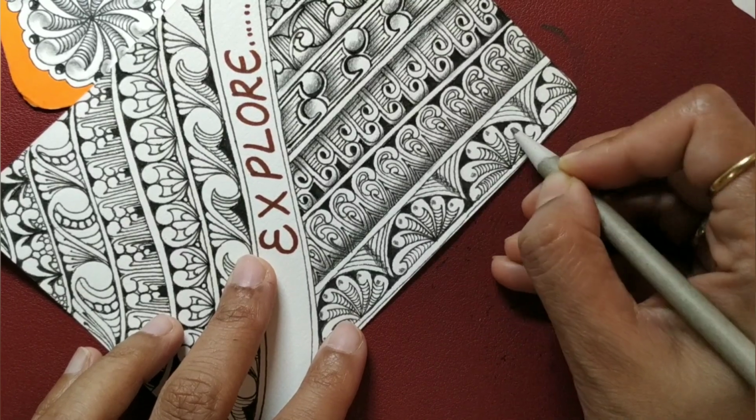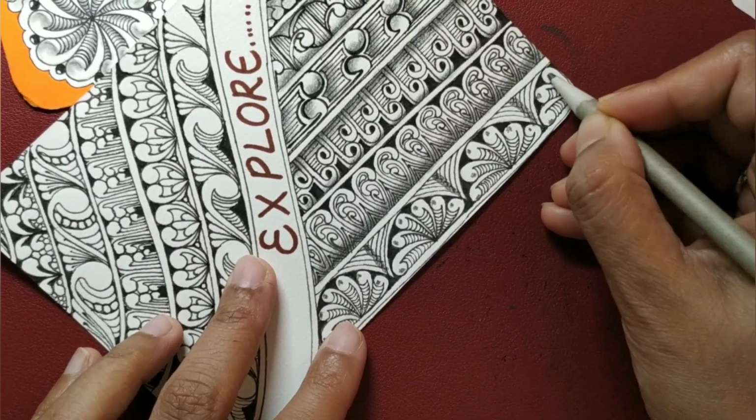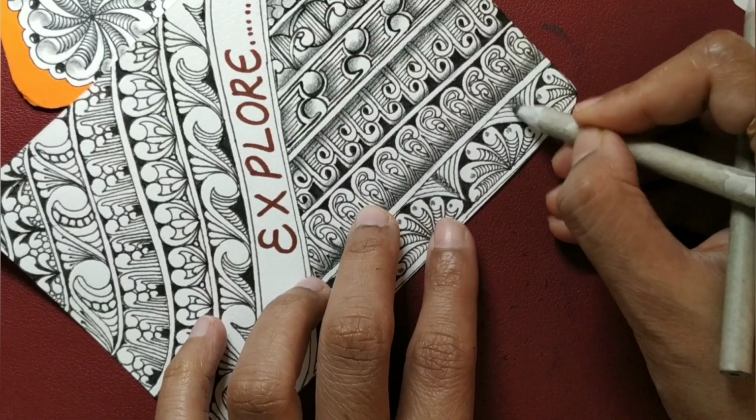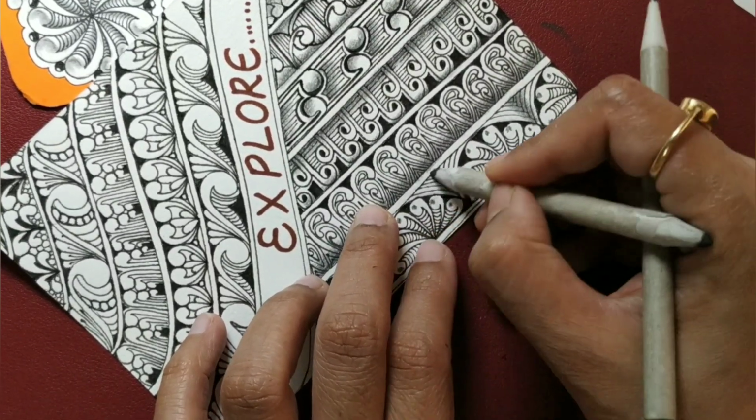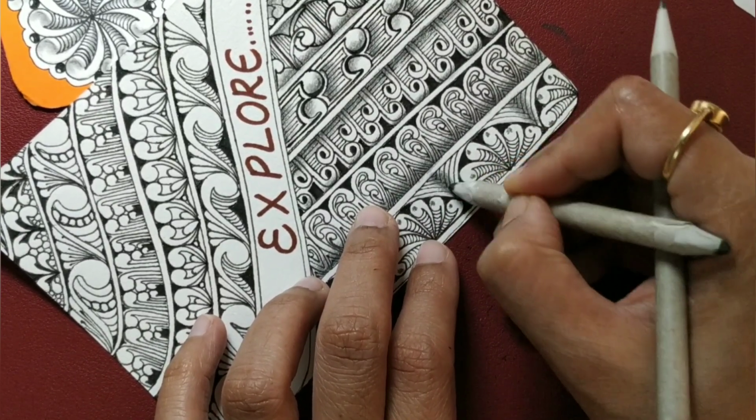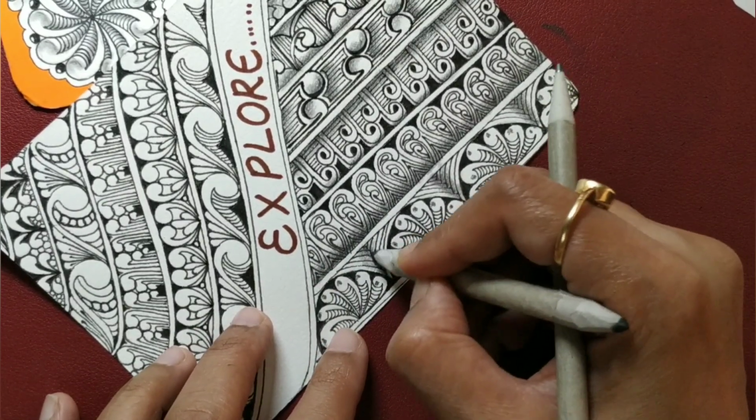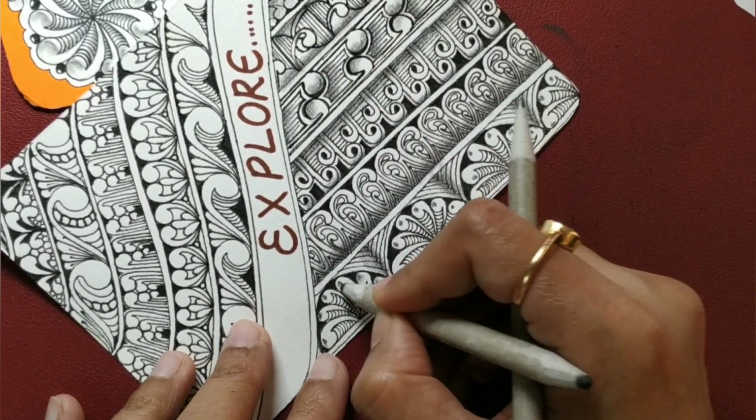I'm just adding a dot. Spaces are small. You may not even do that because you already have a lot on your tortillon, so that would be sufficient. Just touch.